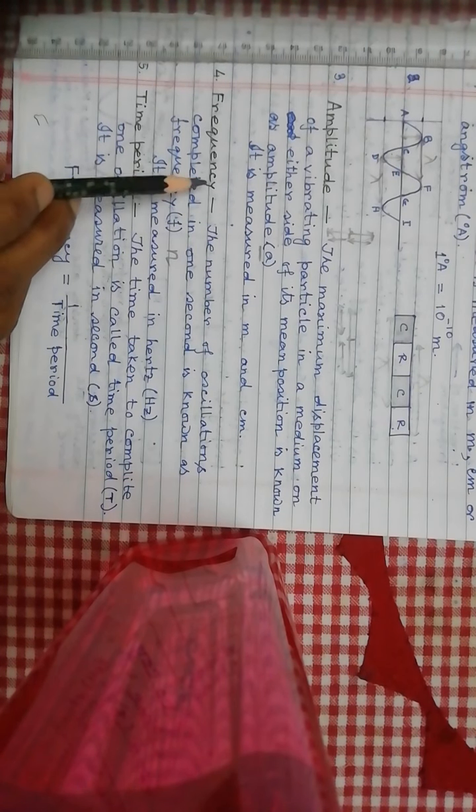Now the time period. What is time period? The time taken to complete one oscillation is called time period. It is measured in the unit second. Now the relation between frequency and time period: frequency is equal to 1 by time period, or time period is equal to 1 by frequency.